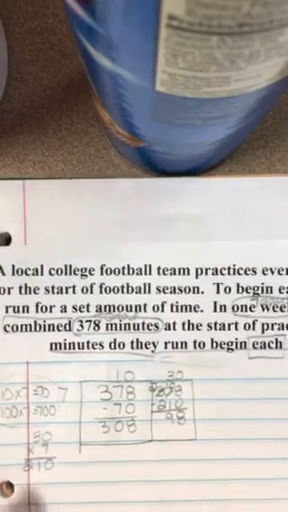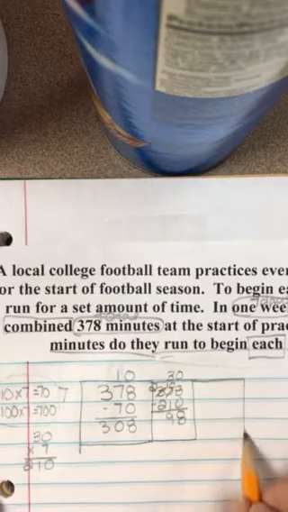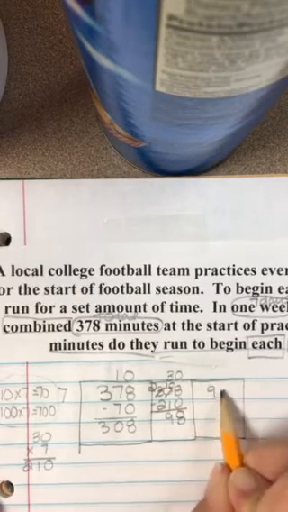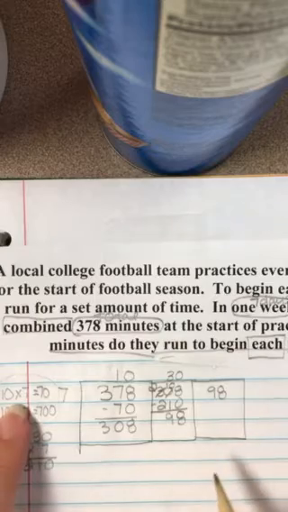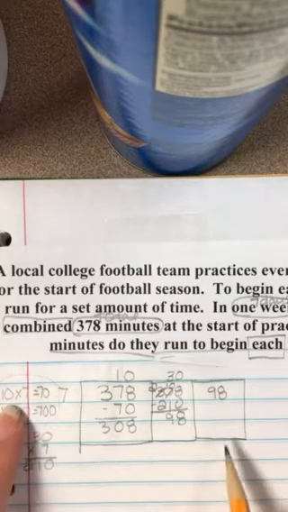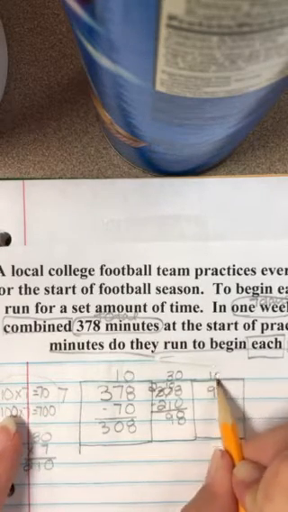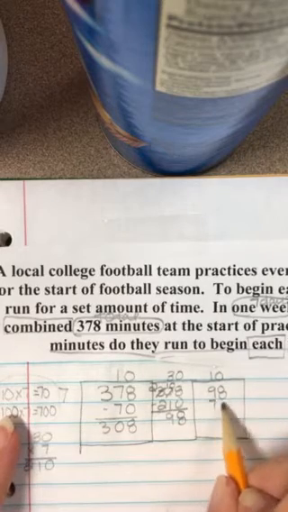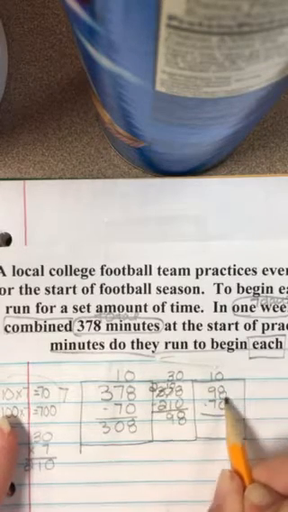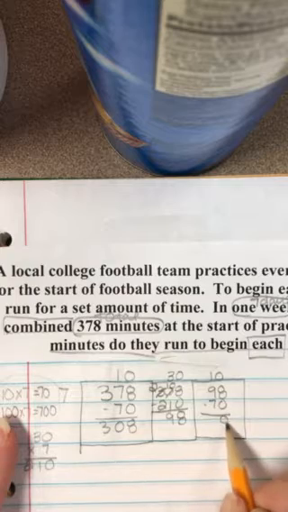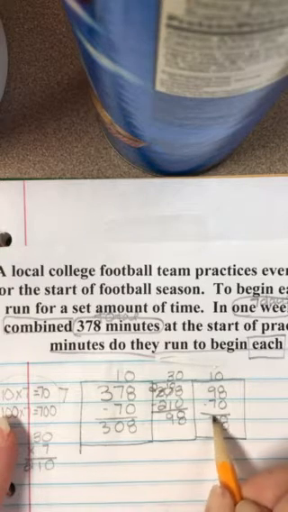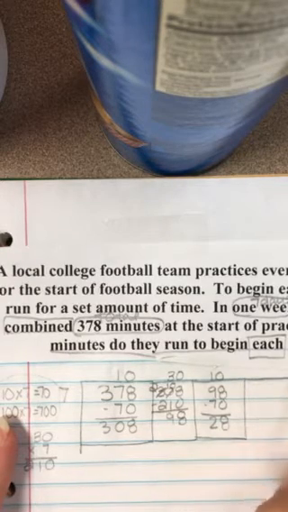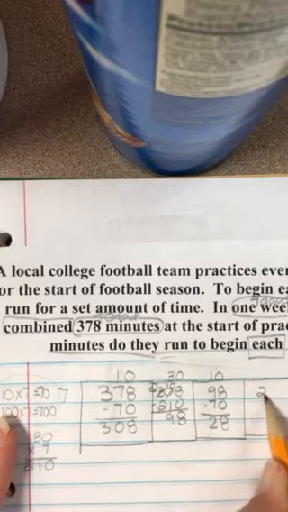I'm getting closer. So I'm going to make a new box with 98. Now I'm going to go back to my fact here because 70 is still under. So I'm going to take another group of 10 out. 10 times 7 is 70. I'm getting there. 8 minus 0 is 8. 9 minus 7 is 2.